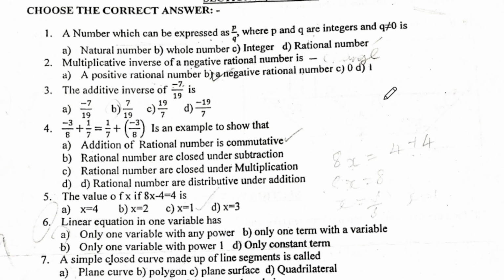First question: a number which can be expressed as p by q, where p and q are integers and q is not equal to 0. So what is the answer? The answer is rational number.